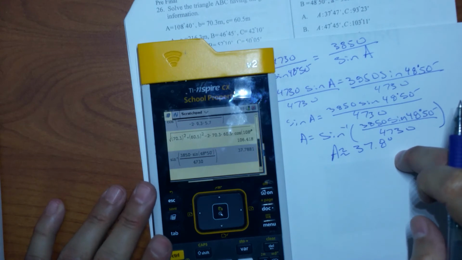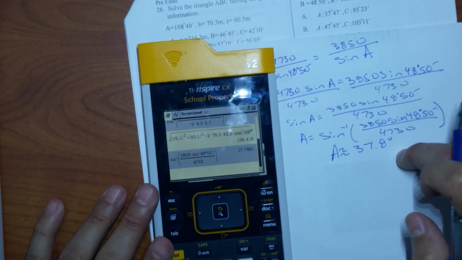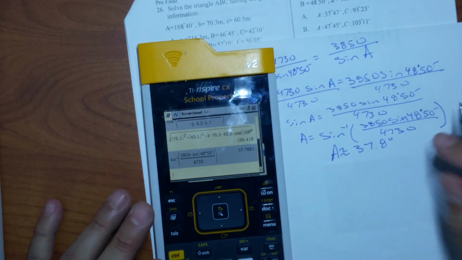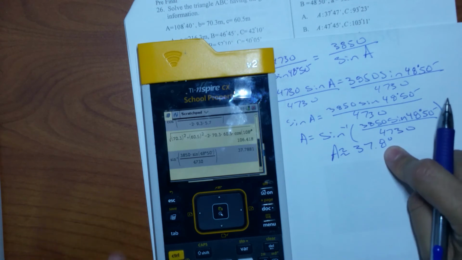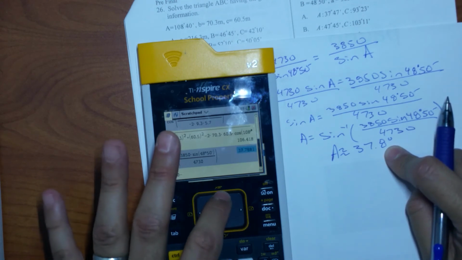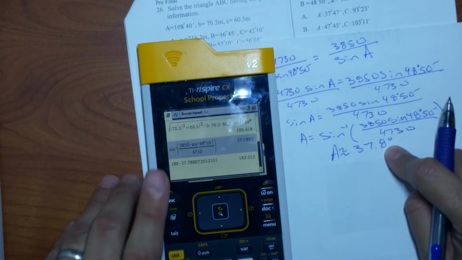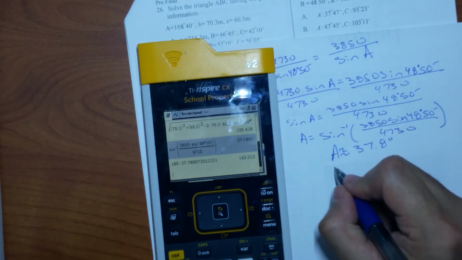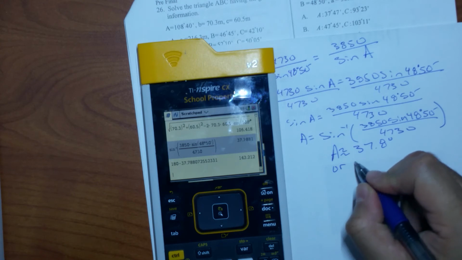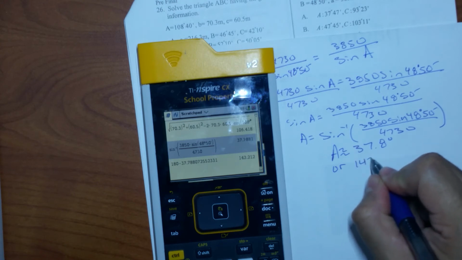Add the B. I think it's add 180. Not add 180. Subtract from 180. So it's going to be 180 minus this value. So there's an or here because it is ambiguous.